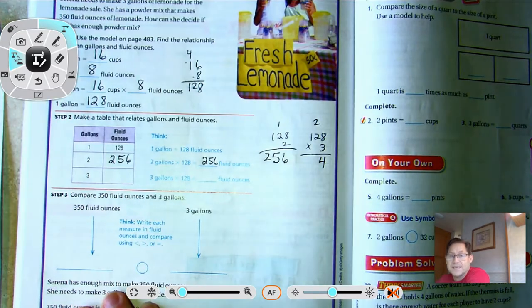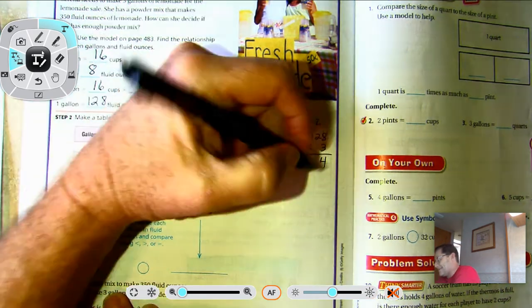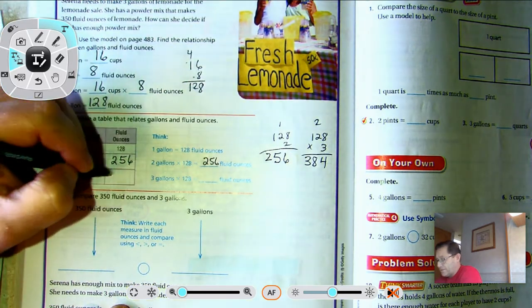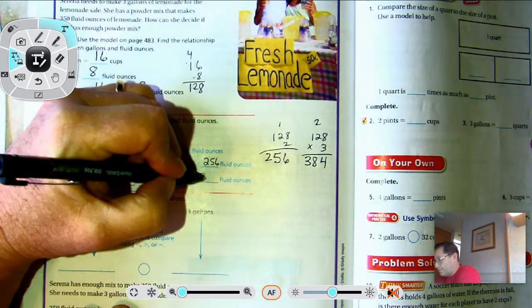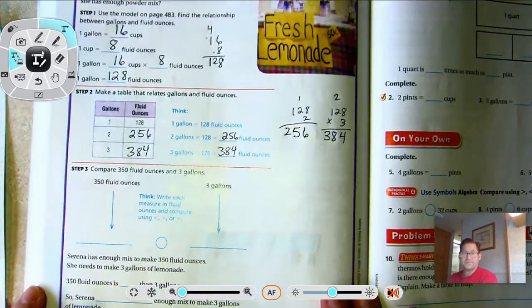Regroup that as 2 tens and 4 ones. 3 times 2 tens is 6 tens, plus the 2 regrouped tens is 8 tens. And 3 times 1 hundred is 300. So 384 fluid ounces.